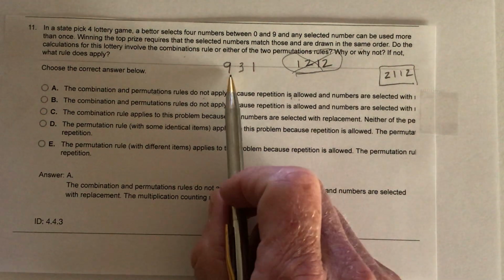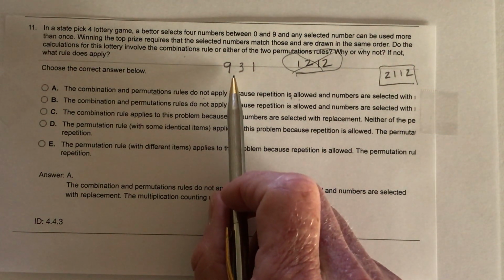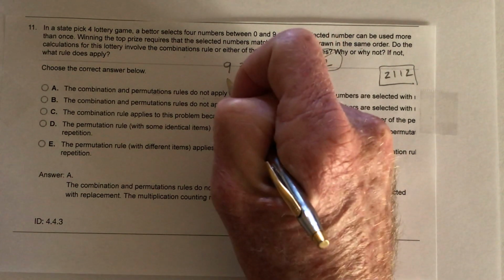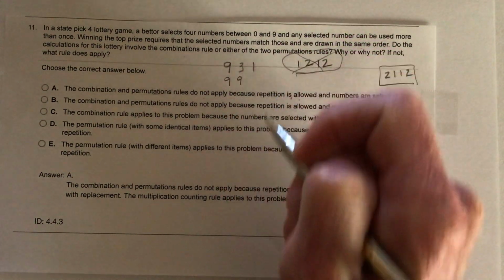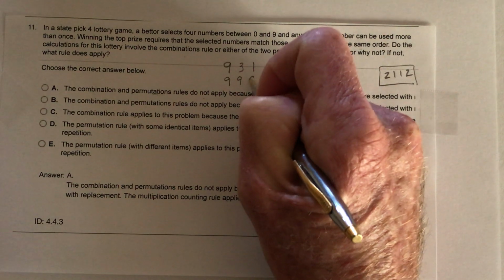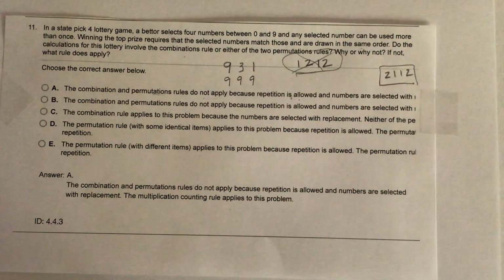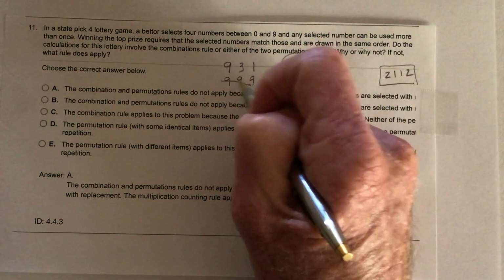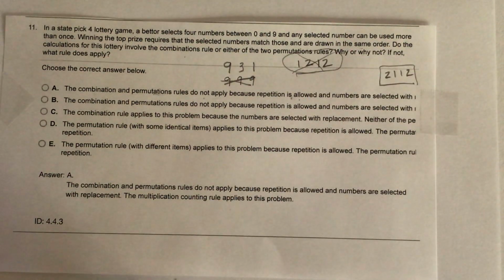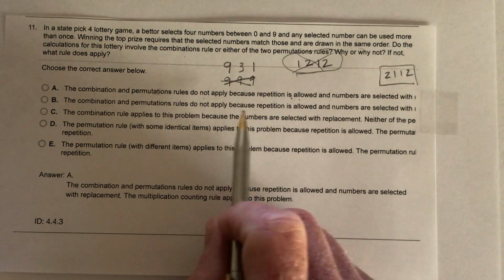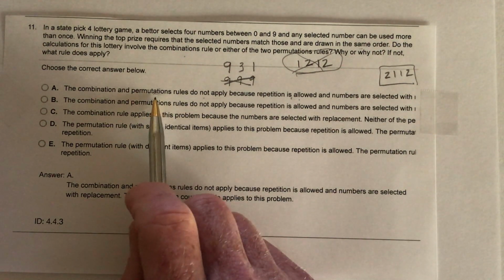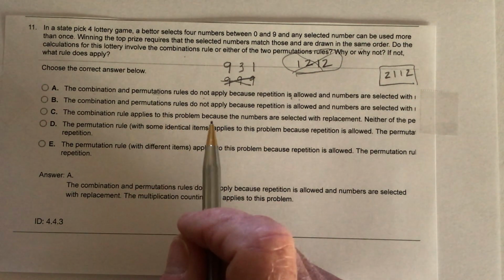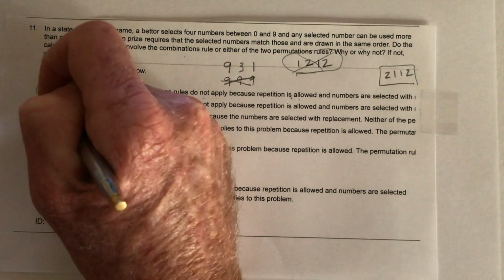So when order matters, that's going to be permutations. But you cannot have horse number 9 got first place, horse number 9 was so good, he also got second place, and horse number 9 is so good, got third place as well. No, that can't be. So that is when there's permutations. But this is allowing repetition of numbers, so it's not going to be permutations. So I'm liking answer A.